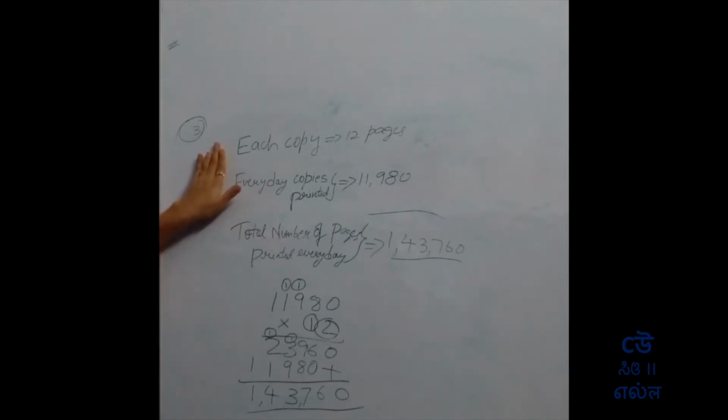First they have given how many pages each copy contains. Next, how many copies are printed every day. Next, to find the total number of pages printed every day. Okay.